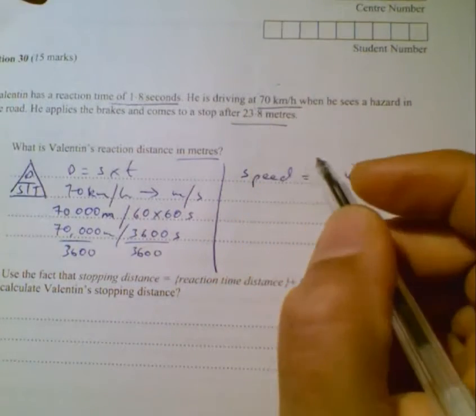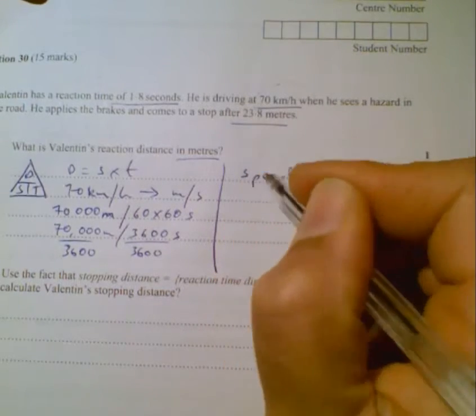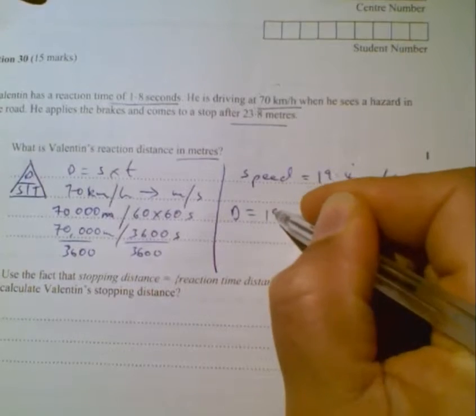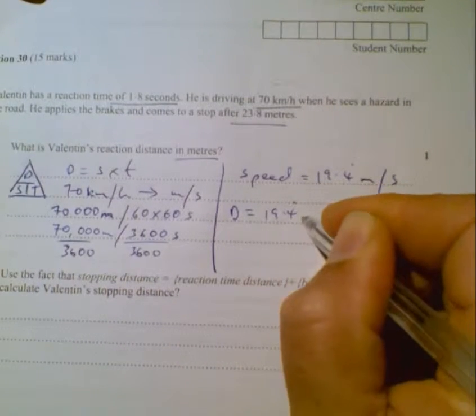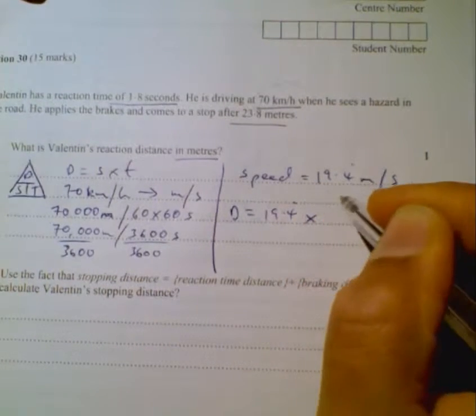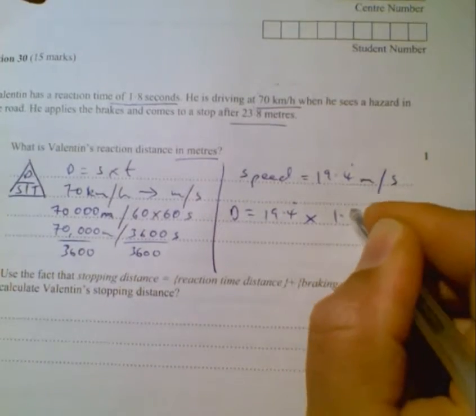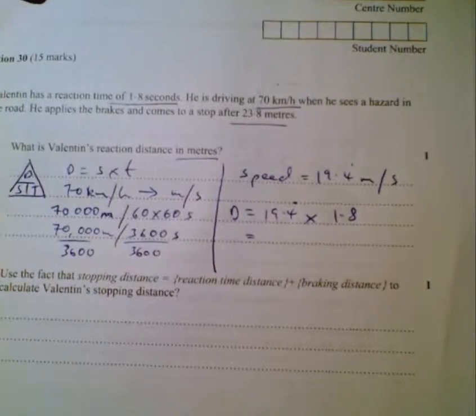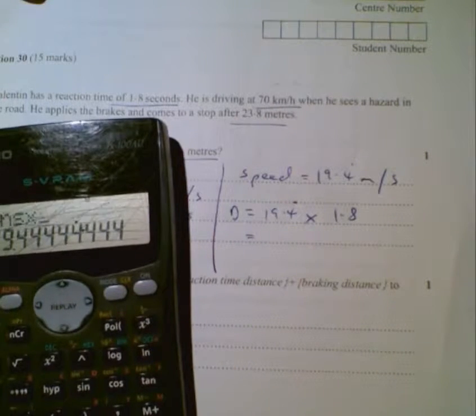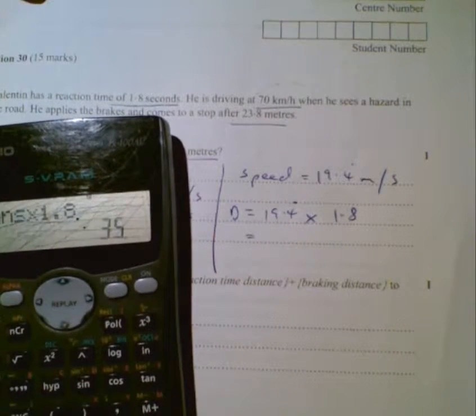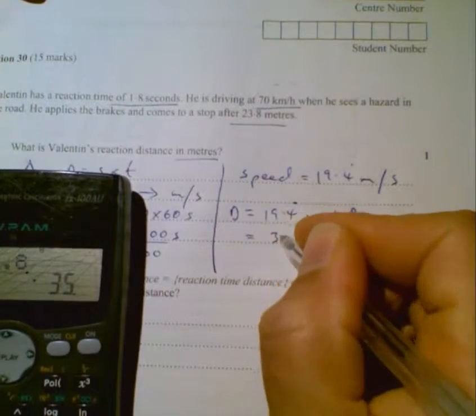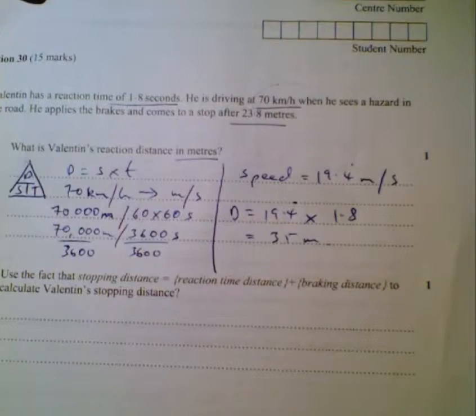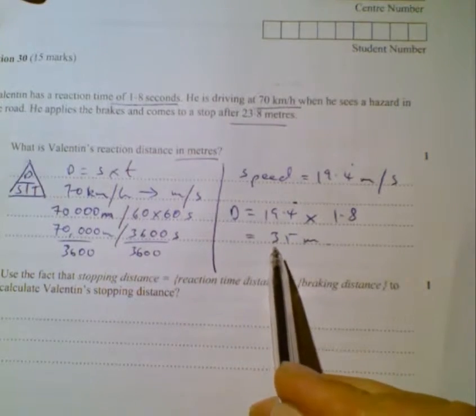Okay, so now the distance. The distance would be 19.4 recurring multiplied by the time, which is 1.8 seconds. So using the value you got on your screen, multiply that by 1.8 equals 35 meters. So the reaction distance is 35 meters.